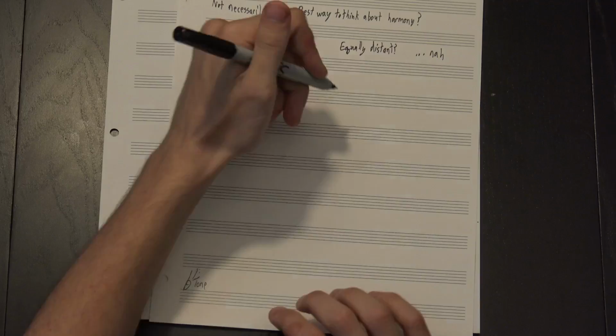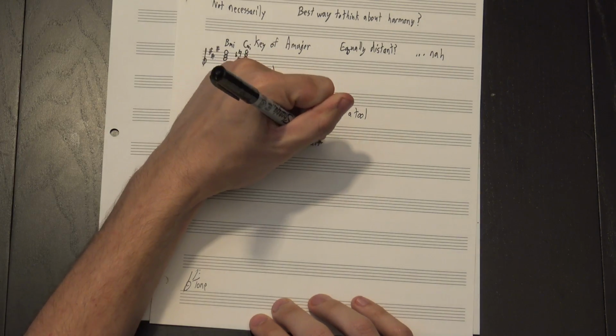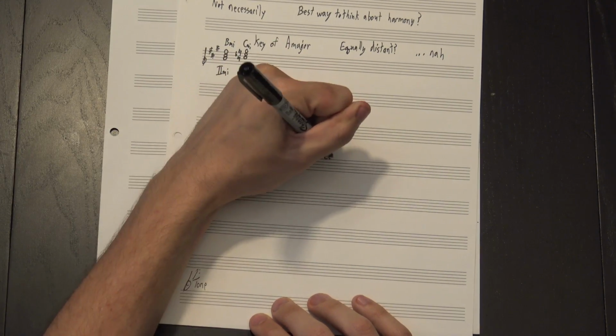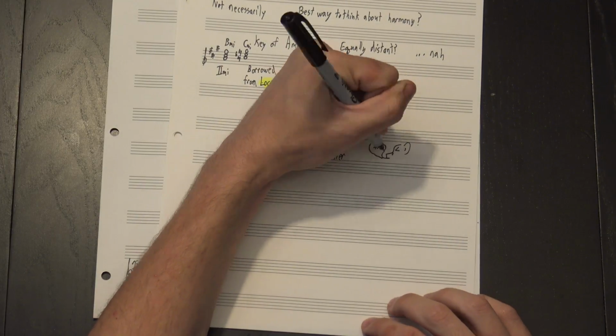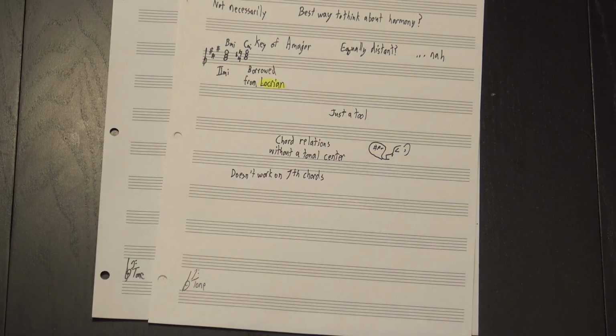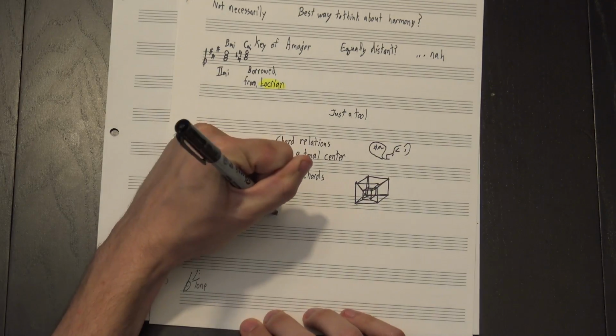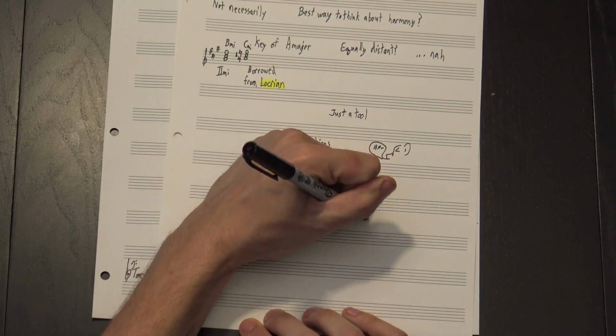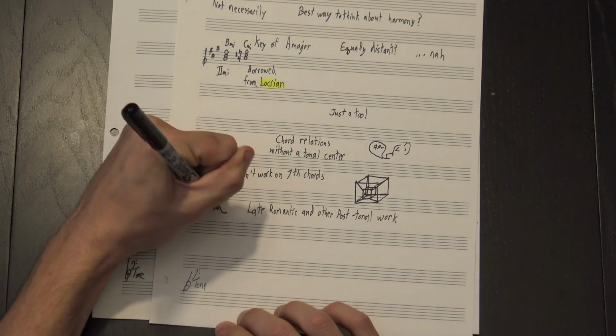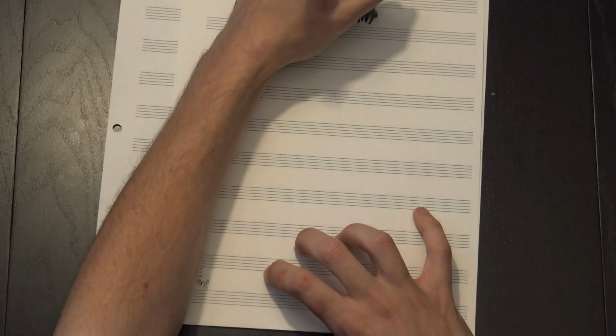Neo-Riemannian analysis is just a tool. It gives us a great way to think about chord relations without reference to a tonal center, but sometimes that's not what we need. It also doesn't really work on 7th chords. You need more complicated structures to account for those. Still though, it provides some valuable insight into late Romantic and other post-tonal works, and besides, it's a lot of fun. And that's Neo-Riemannian analysis.